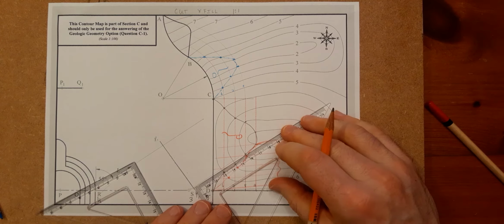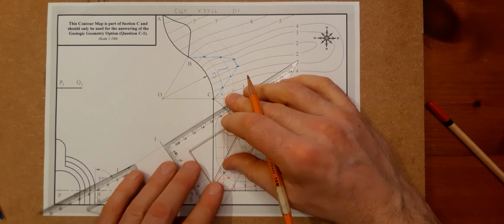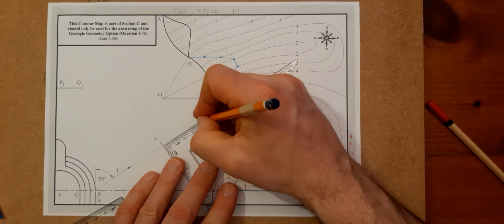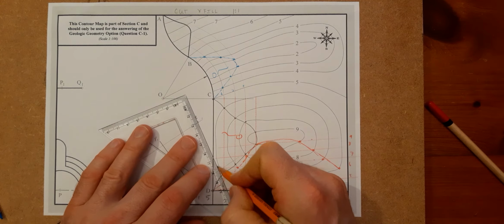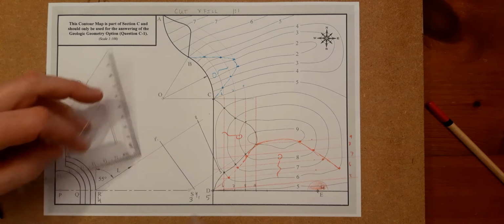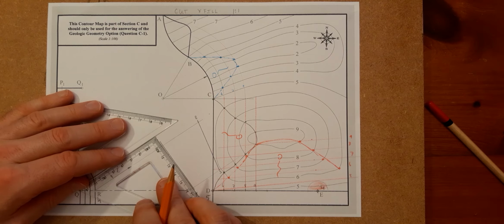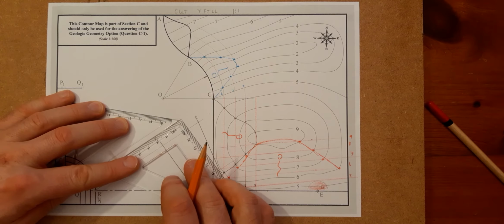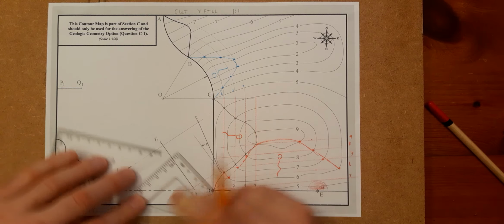We're told S has a height of 3. We're told this guy R has a height of 4. And this is the dip, right? That angle there, if you're looking for it, which they are.